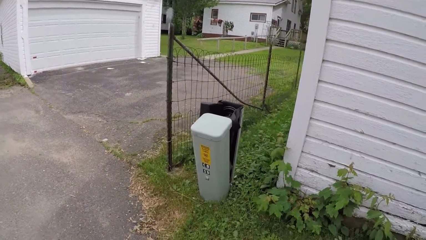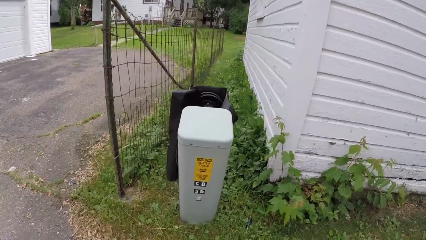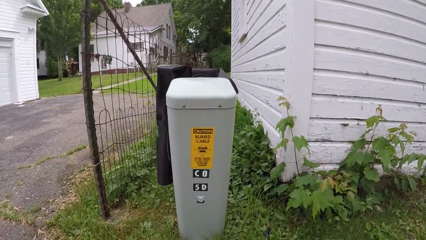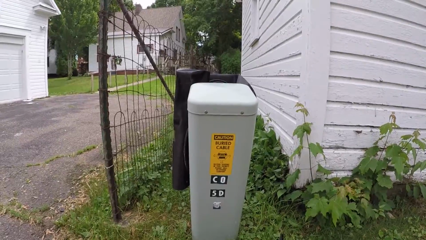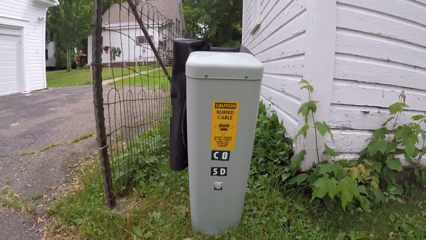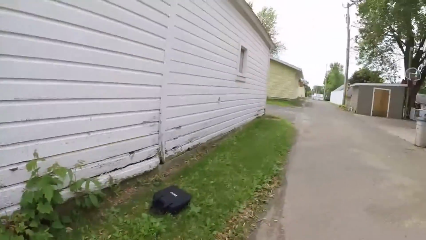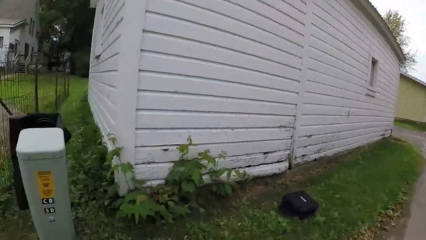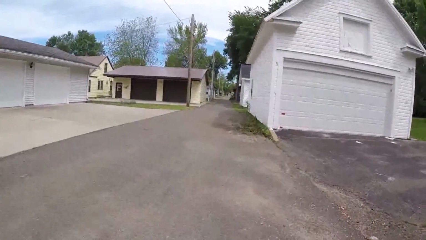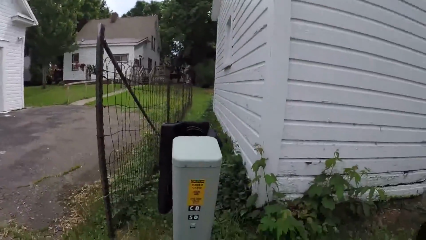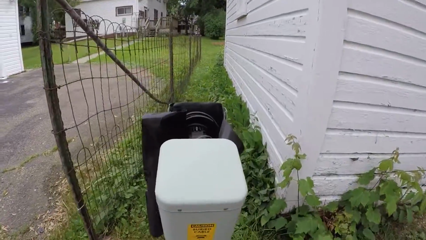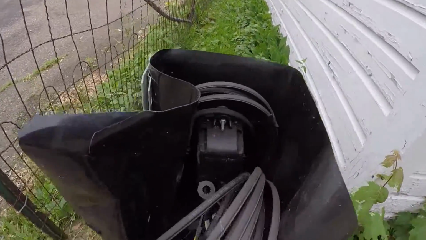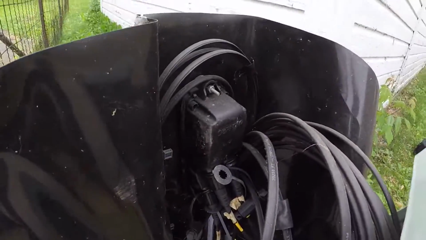In this video we're going to talk about the optical fiber PED and drop inside this PED. Here you can see the PED is labeled. You can tell it's down an alleyway, and this PED will feed all the customers in this area. As you open this up, you can see how this is terminated.